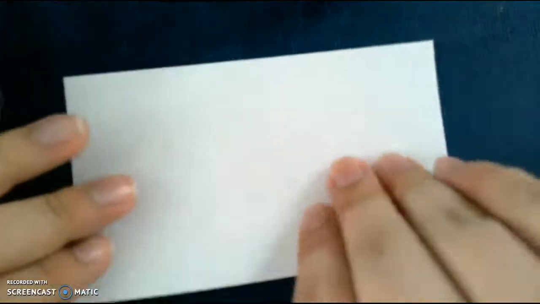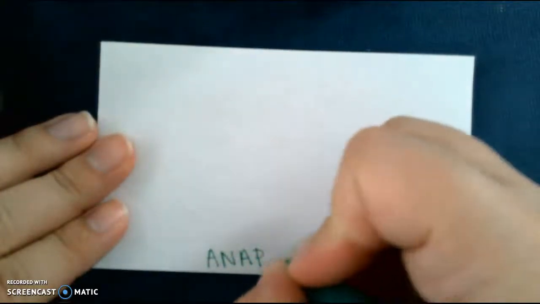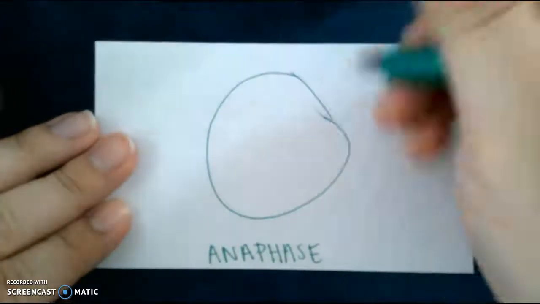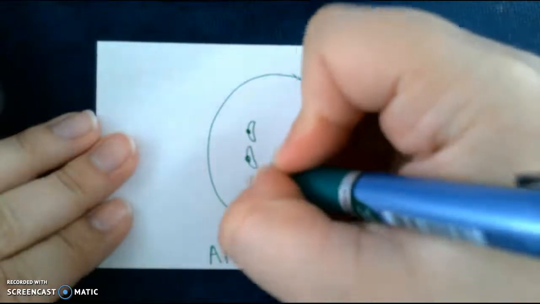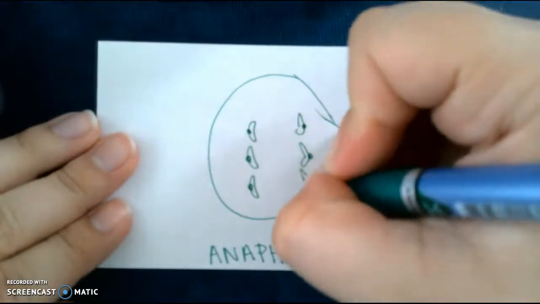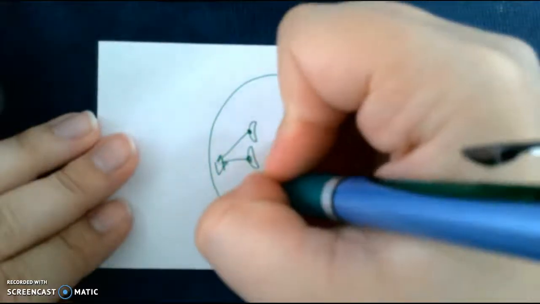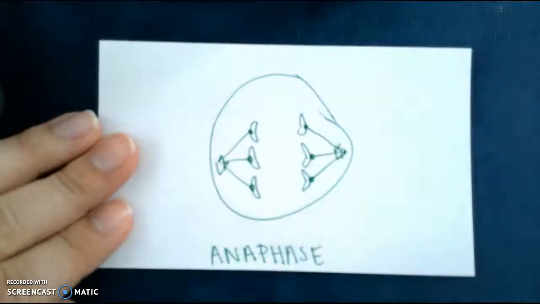Okay, all right, so for anaphase, we still have our cell. Instead of being lined up across the cell equator, the different sides of the chromosomes, or the chromosomes, are being pulled to opposite sides of the cell. Oh no, they've been pulled apart. So the centrioles still have the spindle fibers attached. The spindle fibers are shortening and pulling the chromatids to the correct parts of the cell.